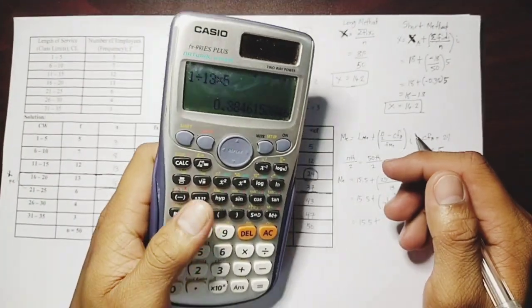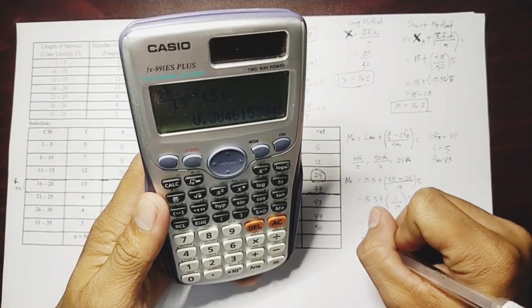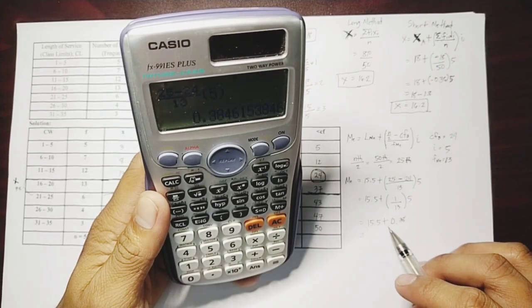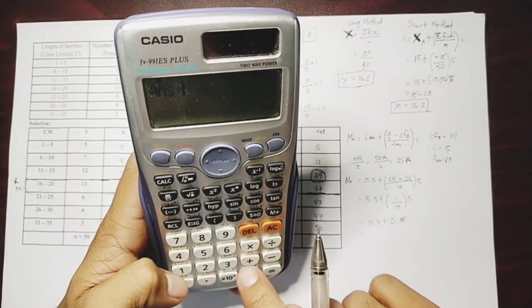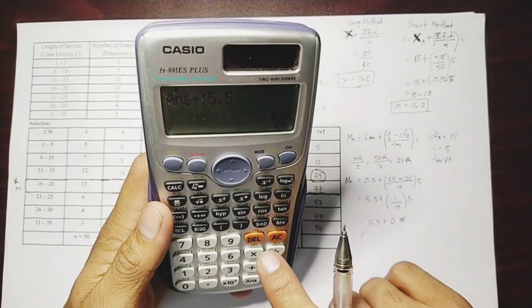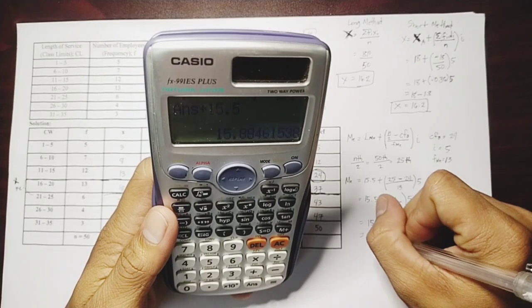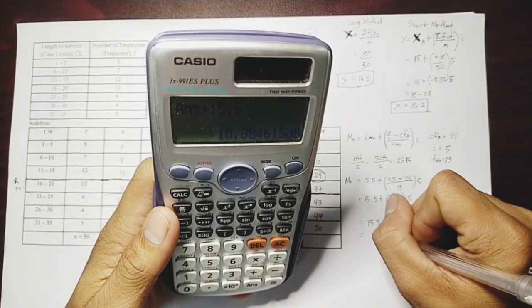The result is 0.38. Then add 15.5. The answer should be 15.88.